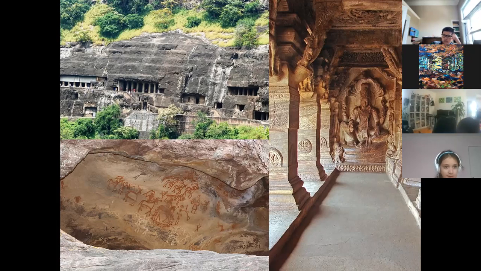Okay, so what is the cave painting? Cave painting is that at the early stage of our human history, what we can do is just to find some ready, handy caves and live in there. And when we live in those caves and when we have time, we will document what we see or what we wish for on the walls of the caves.